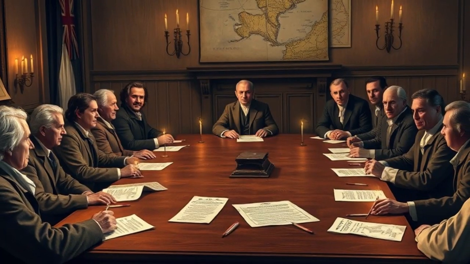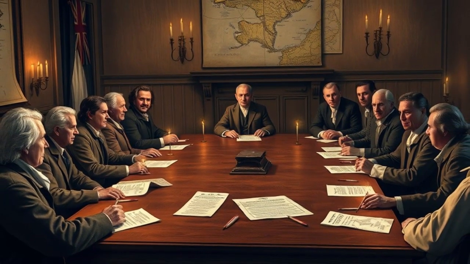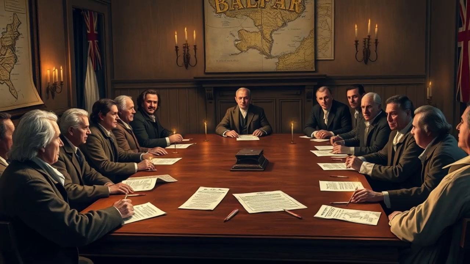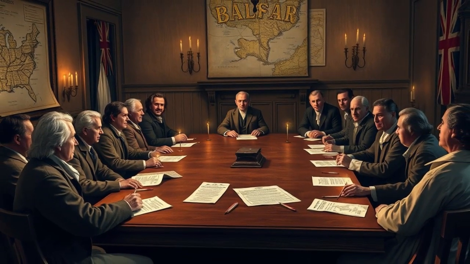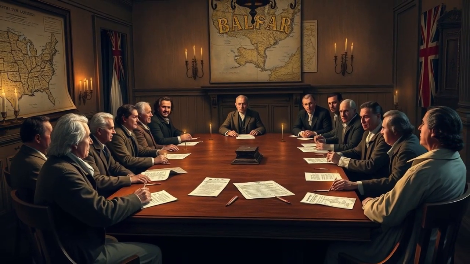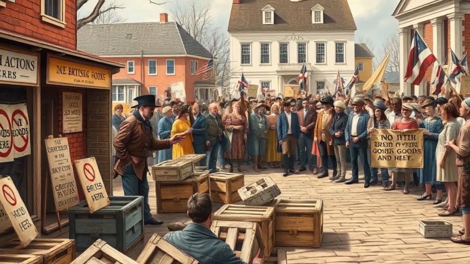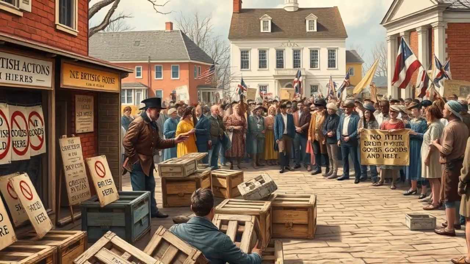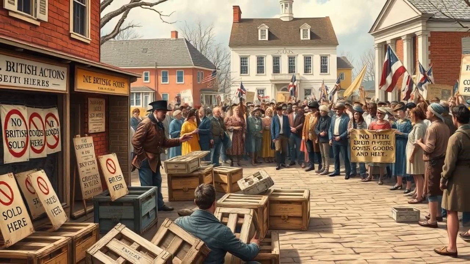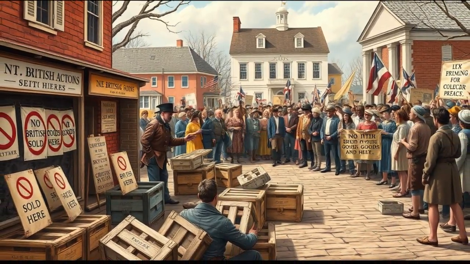The Stamp Act Congress, convened in New York in October 1765, brought together representatives from 9 colonies to petition against the act. The unified resistance, including boycotts of British goods and intimidation of tax collectors, eventually forced Parliament to repeal the Stamp Act in 1766.